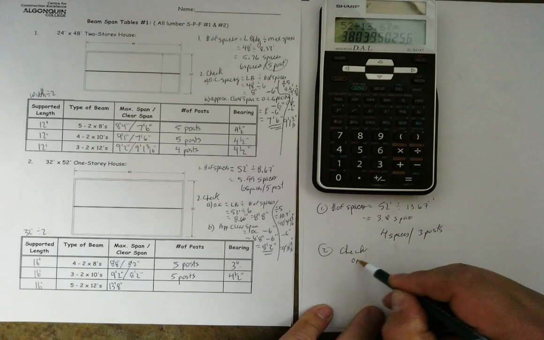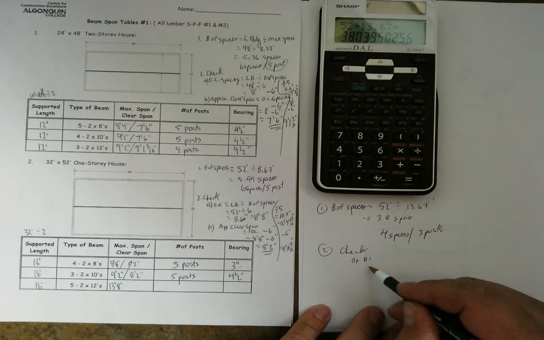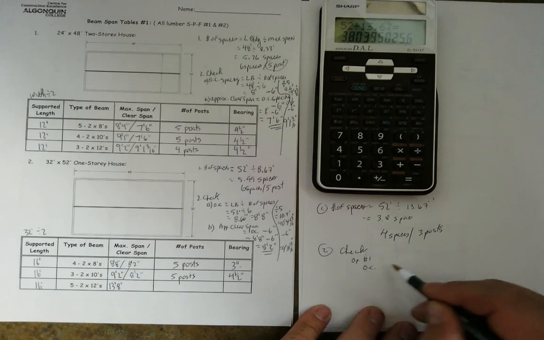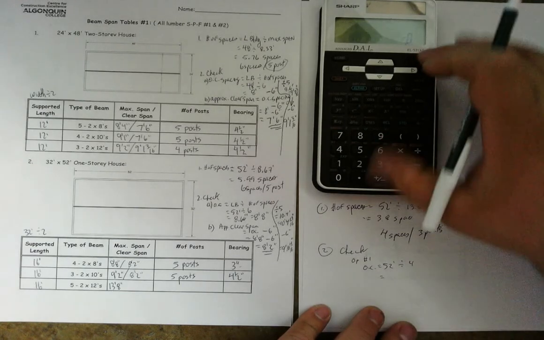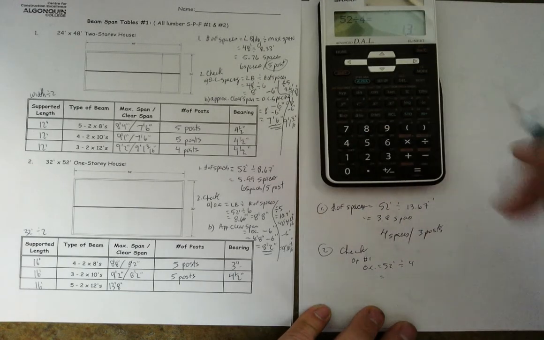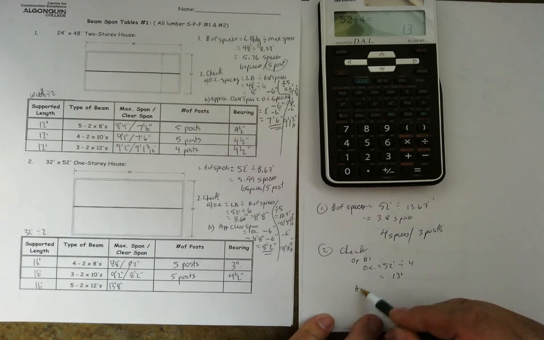So option 1 there is basically getting the on-center spacing. Step 1, we'll go 52 divided by 4 spaces. That gives us 13 feet as an on-center spacing. And then you get the approximate clear span.